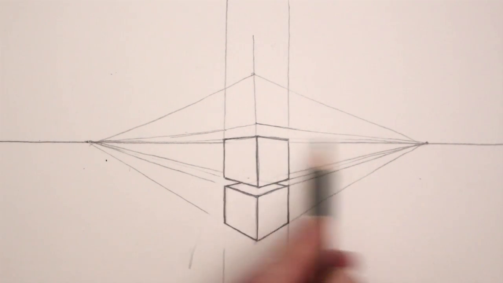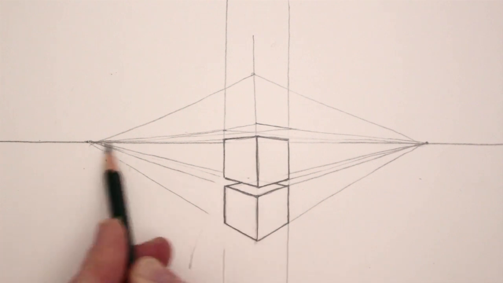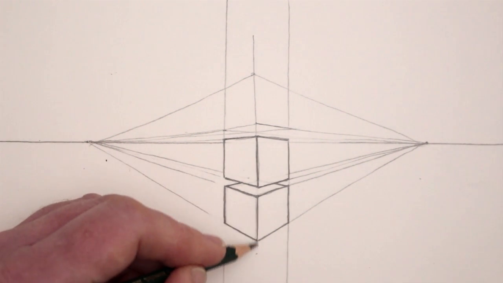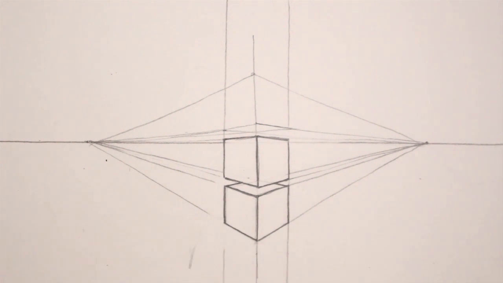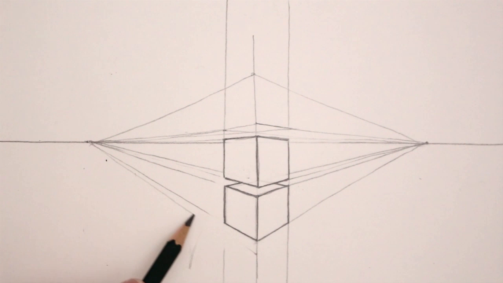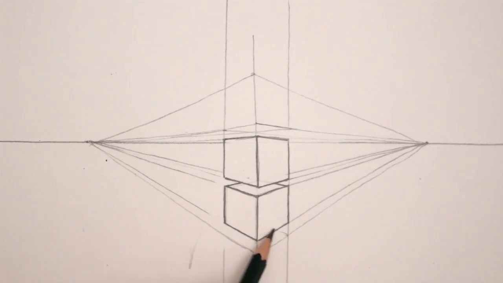Now underneath here, because this cube is higher, we can see the base of the cube rather than the first cube that we drew, where we can see the top of the cube. So anything below the horizontal first line that we did, we'll be able to see the top of the cube, like the cube at the base here. But some of the top of the cube will be hidden by the cube above it.